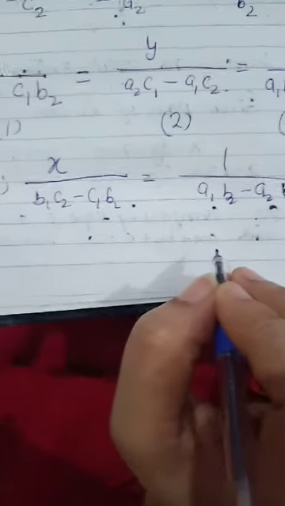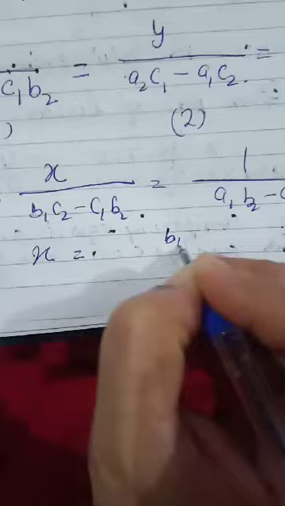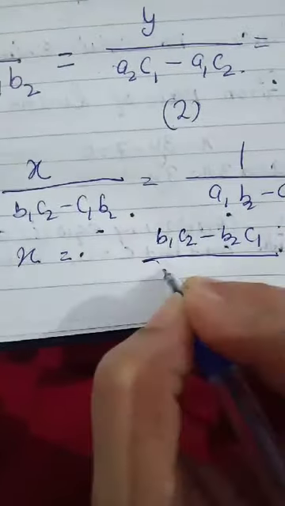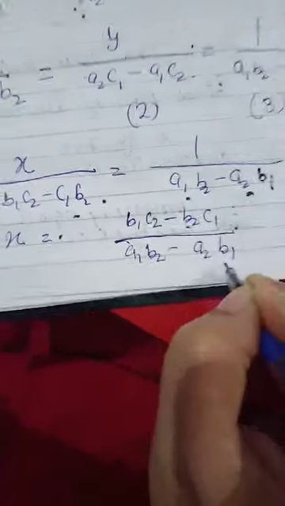I will put the values at last. So x is equal to b1 c2 minus b2 c1 whole upon a1 b2 minus a2 b1. Okay, this way we got it.